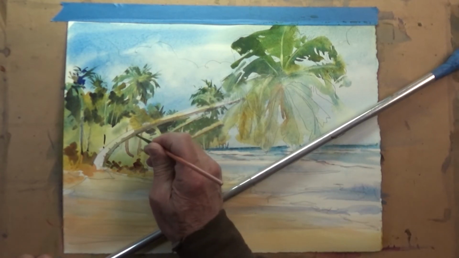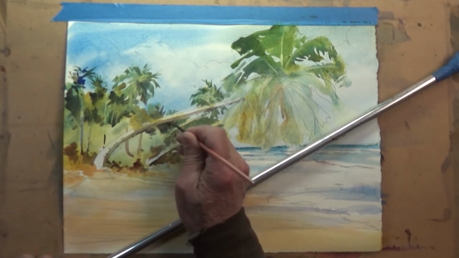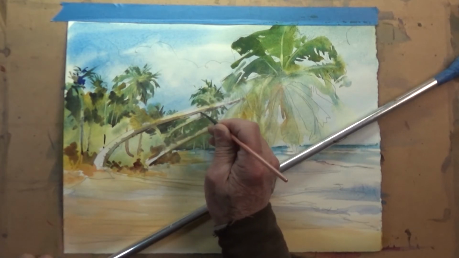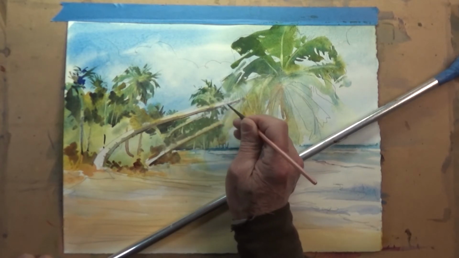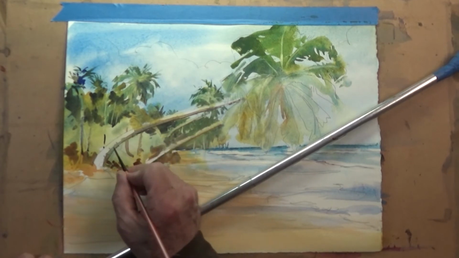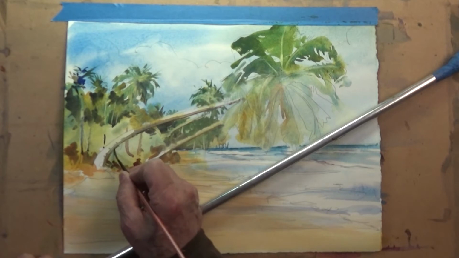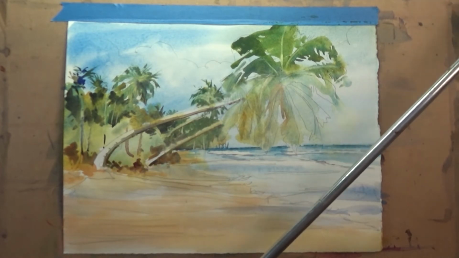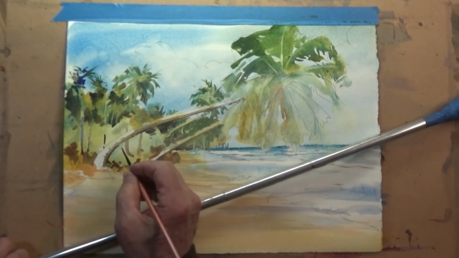We're going to make this a little bit darker too. And we'll be putting some shadow in that area. Nice shadow down here. And we're going to darken that shadow in over here as it comes around.